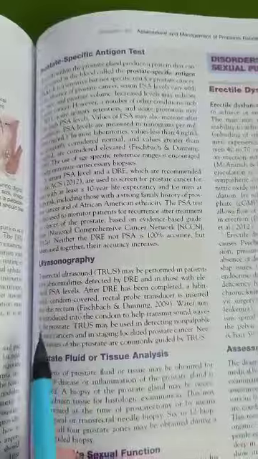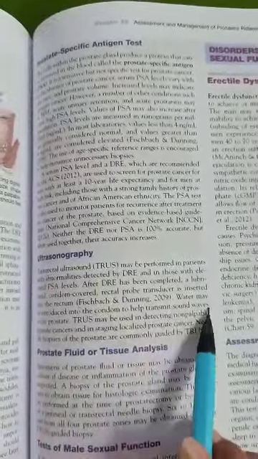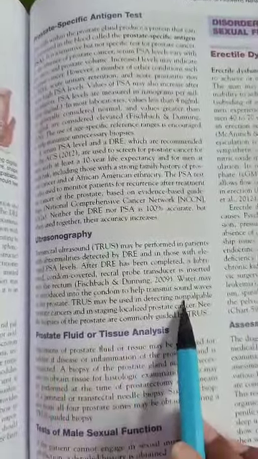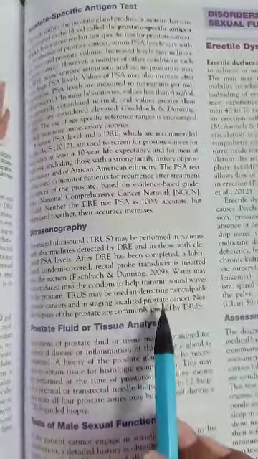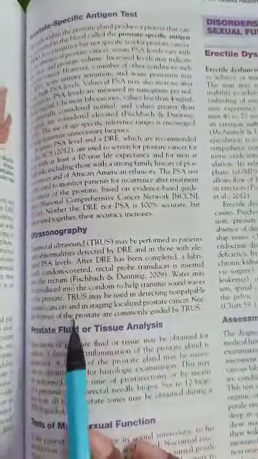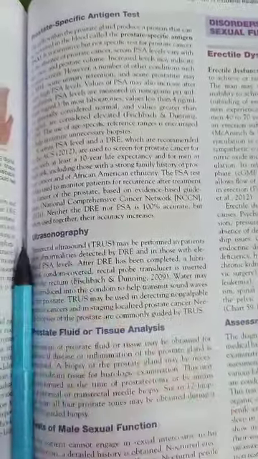Water may be introduced into the condom to help transmit sound waves to the prostate. TRUS may be used in detecting non-palpable prostate cancers and in staging localized prostate cancer. Needle biopsies of the prostate are guided by TRUS.